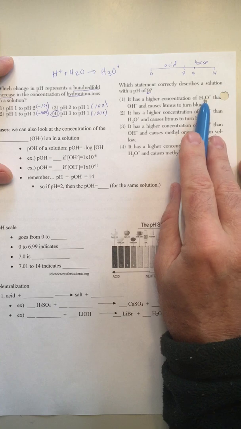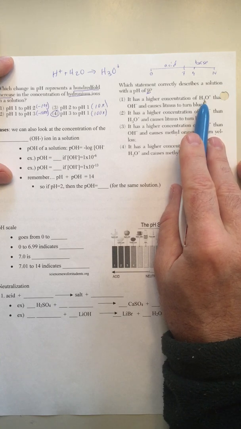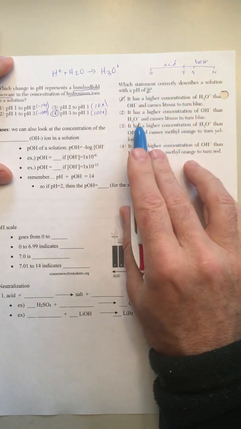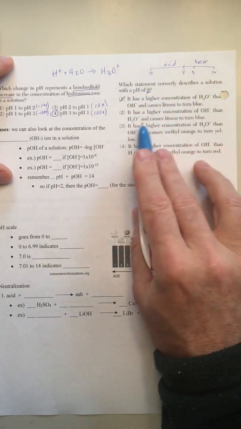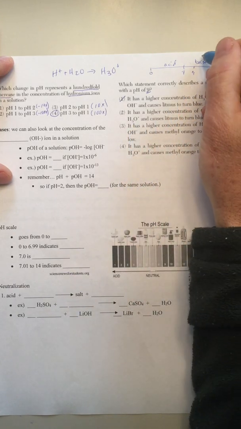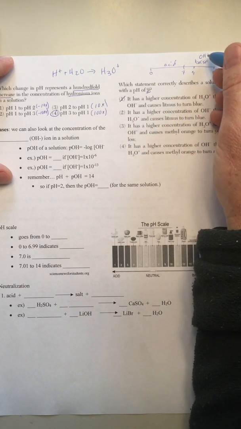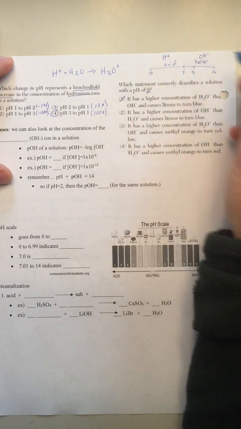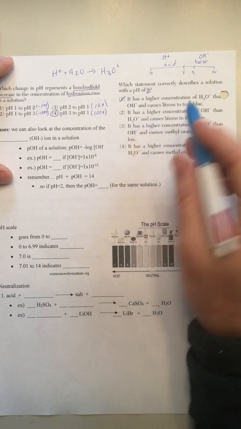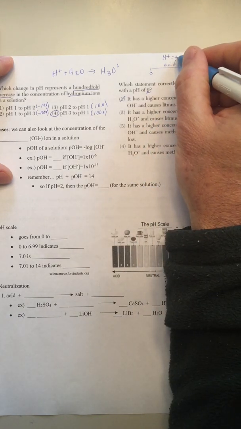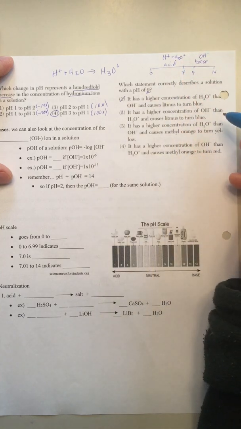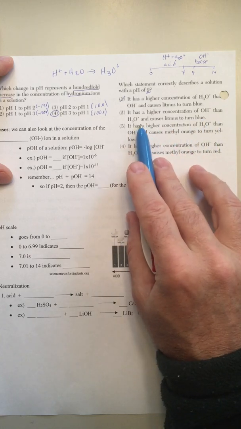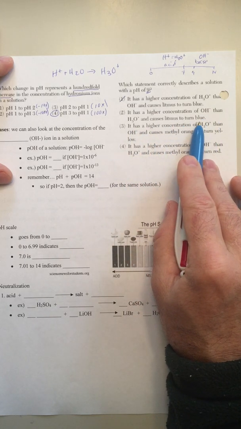Well, H3O plus is the same thing you can think of as an acid. So it's not acidic, it's basic. So this one's out. It is a higher concentration of OH than H3O plus. So remember, if there are more OH minuses, it's going to be basic. If there are more H pluses, it will be acidic. Remember also that H plus and H3O plus are kind of the same thing. So that's true. It is a higher concentration of OH than an H3O plus and causes litmus to turn blue.